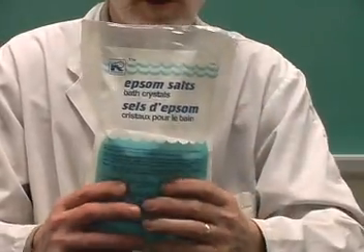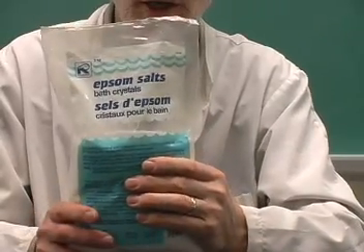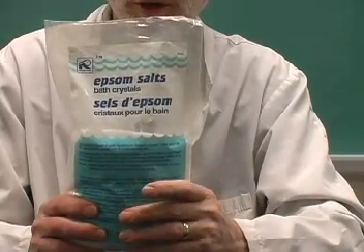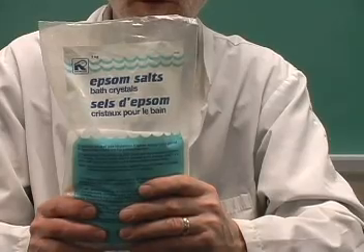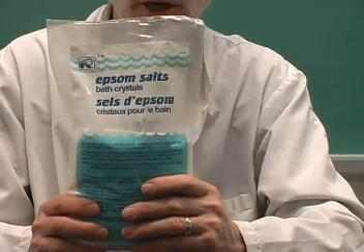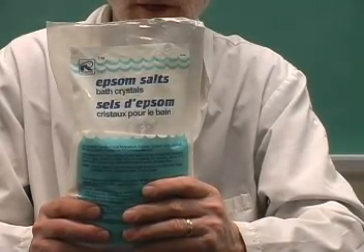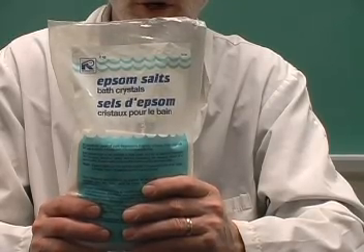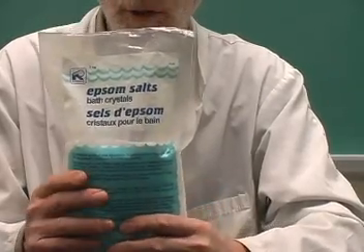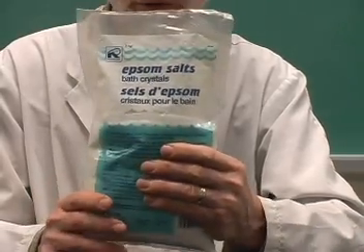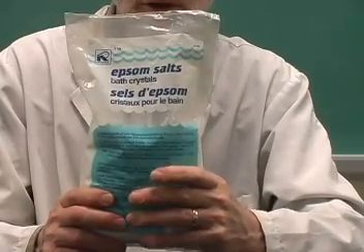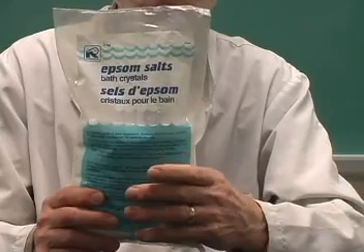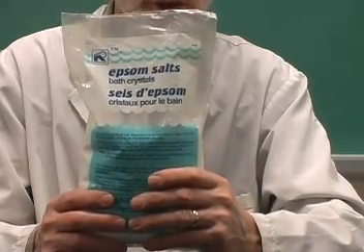Another compound that is available in the drugstore are Epsom salts. Magnesium sulfate, and it has actually 7 H2O or water molecules associated with this. So this is a great compound for making crystals. And so that will also show up in some of the demonstrations.